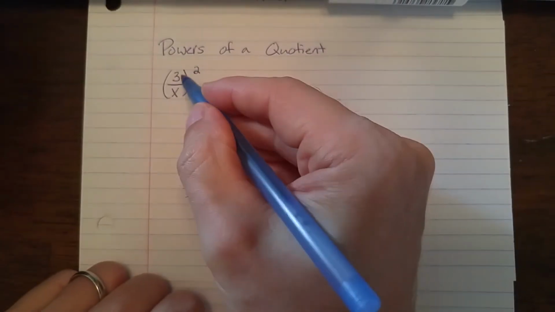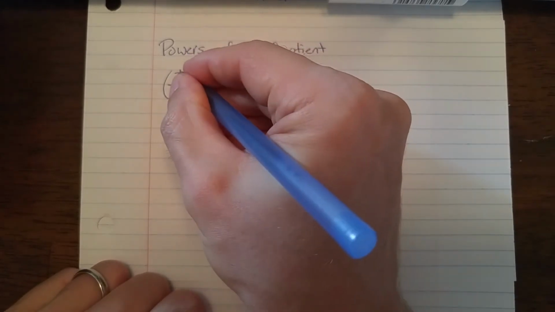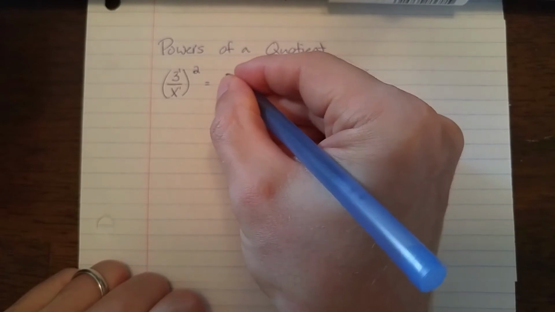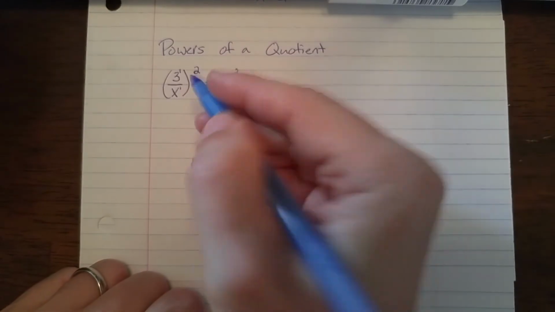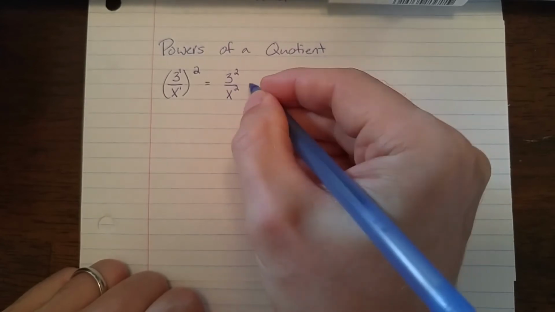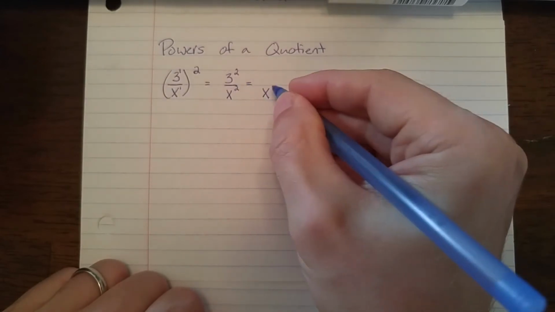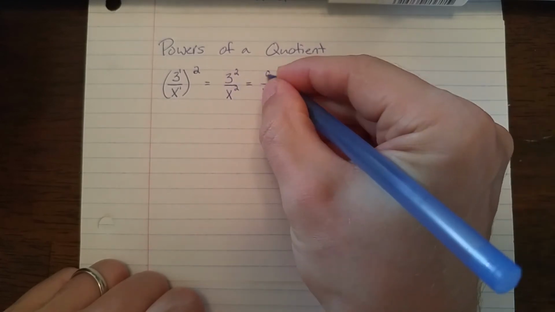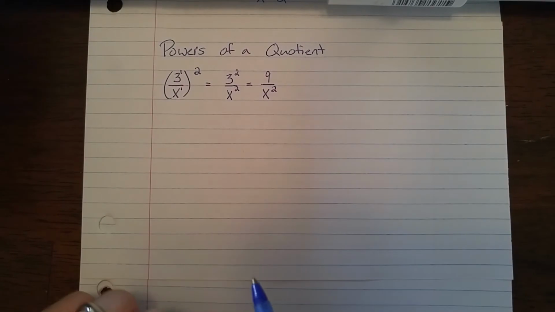So here, you can see how there's no exponents written. So again, we fill in a 1 for both numerator and denominator. And we end up with 1 times 2, which is 2. So I have 3 to the second power. Here, 2 times 1, which is 2. So I have x to the second power. Now, the x to the second power, since I don't know what x is, I have to leave that alone. But for the numerator, 3 squared, I know that's 9. So this becomes 9 over x squared.